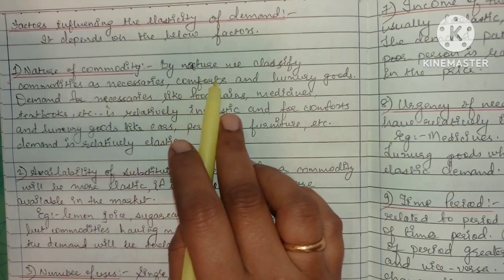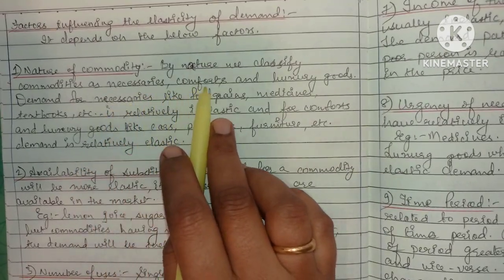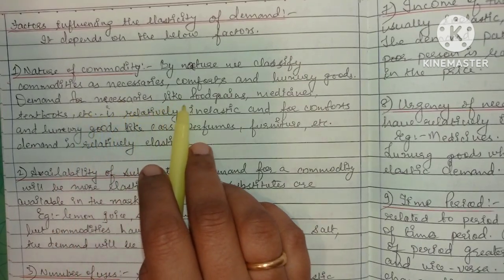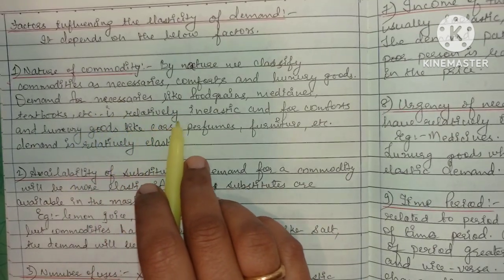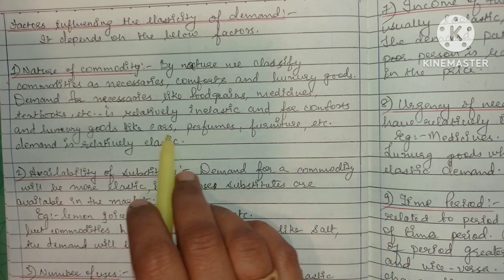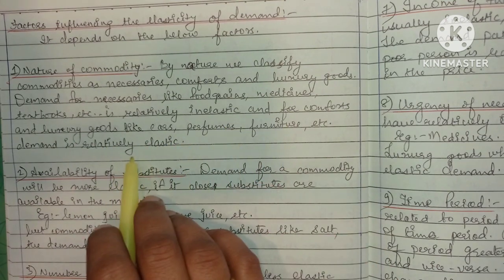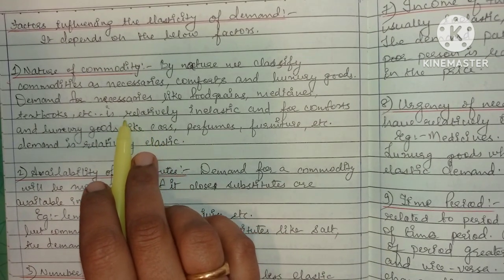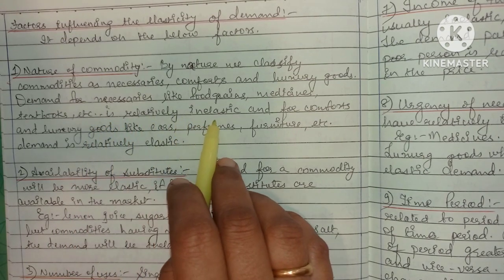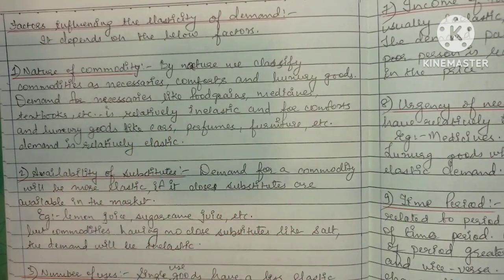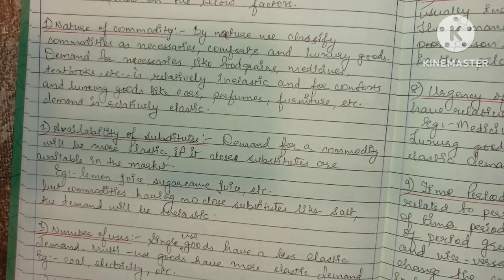Nature of the commodity. By nature, we classify commodities as necessary, comforts, luxury. Demand for necessaries like food grains, medicine, textbook is relatively inelastic, and for luxury goods like cars, perfume, furniture is relatively elastic. So just remember that when it's relatively inelastic it means more demand, and relatively elastic means less demand.